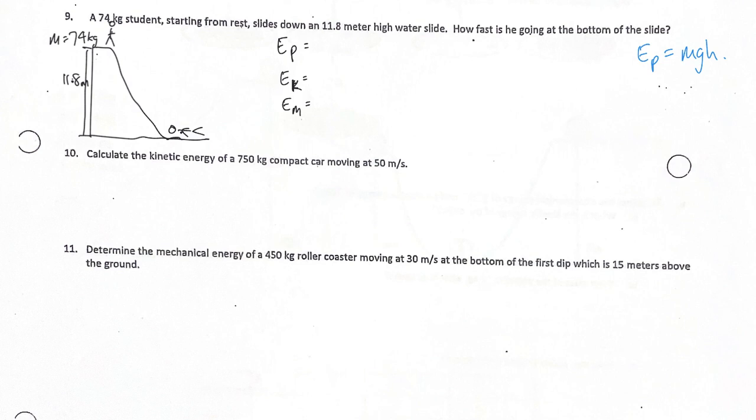So now what we're going to do is substitute in those values. We know his mass, that's 74. We know his gravity, 9.8. We know his height, 11.8. So 74 times 9.8 times 11.8 is 8557.36 joules. Okay? Where do I put that number? I put that number into EP here.